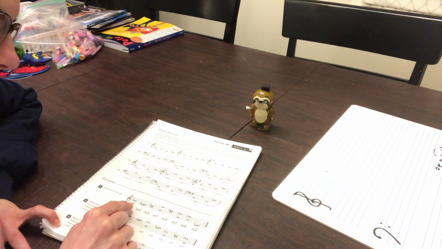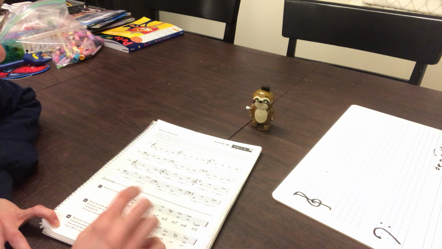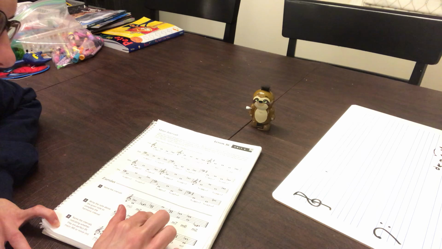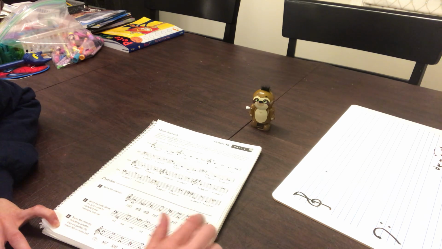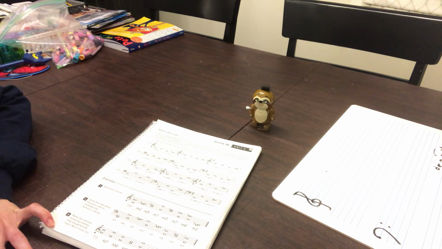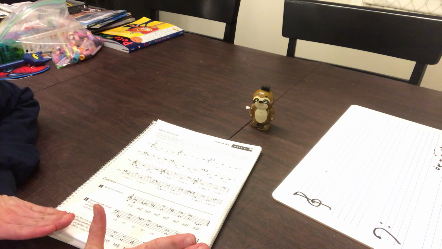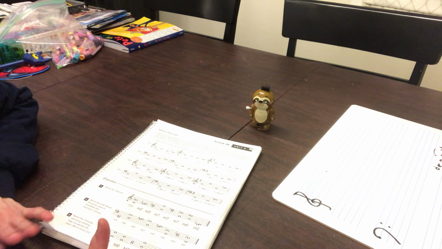M6, little m2, or I'll just say minor 2, minor 2, minor 3, minor 7, minor 3, minor 7th, minor 6th, minor 2nd. Okay, now this doesn't mean they're all going to be flat, okay? It just so happens in this one, that's the case.